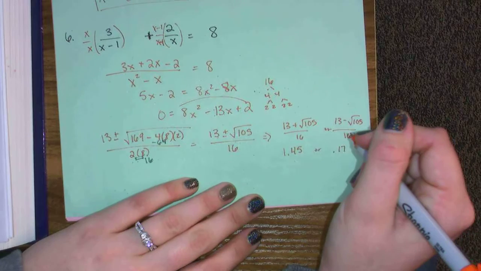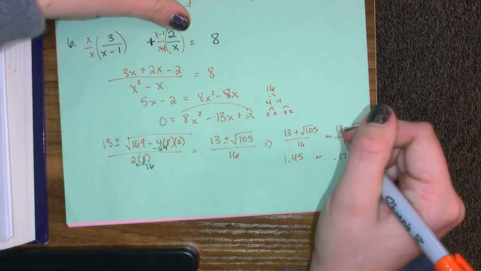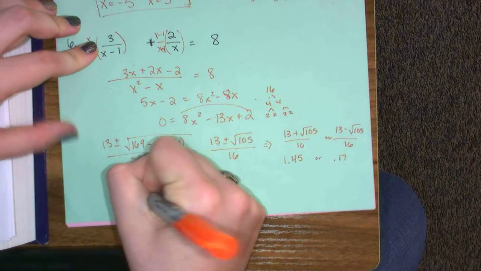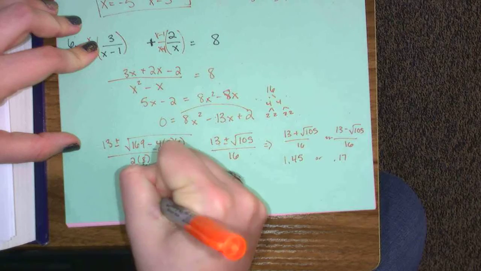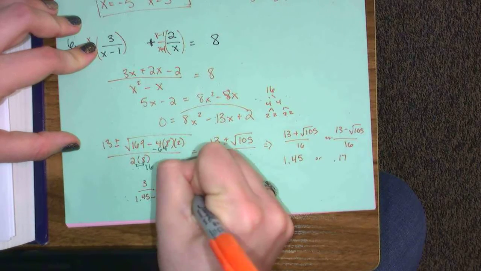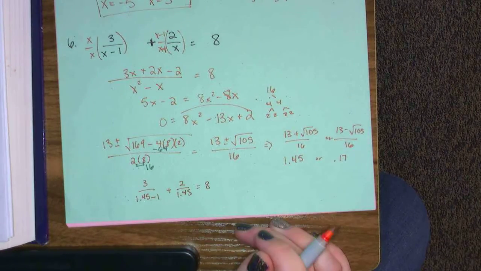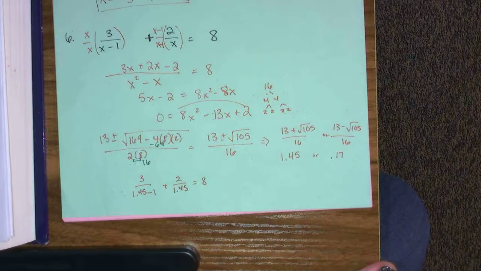Alright, and then you're going to plug it into the original, so not this modified one. So 3 over 1.45 minus 1 plus 2 over 1.45 is equal to 8. So figure out if that's true.